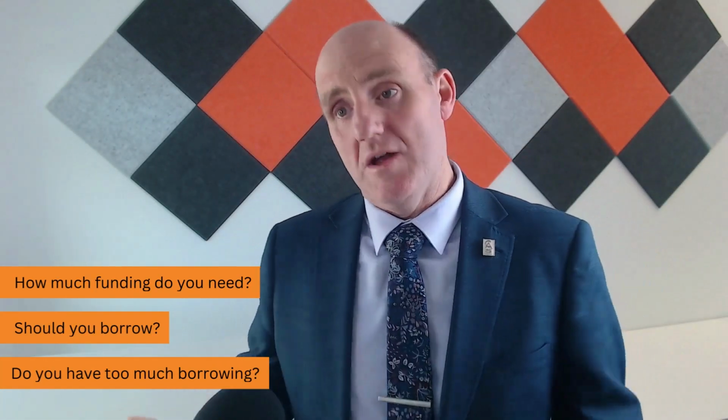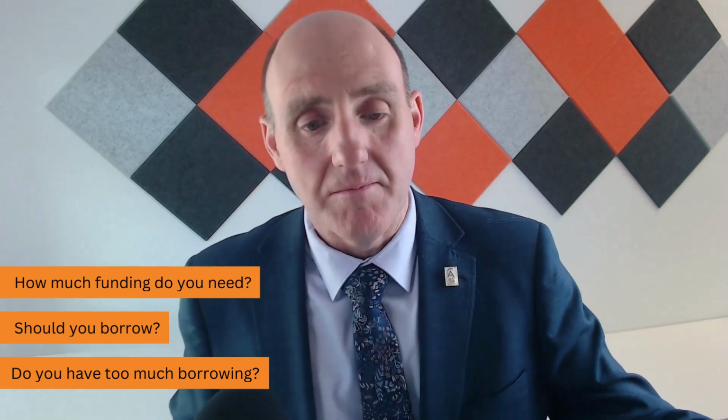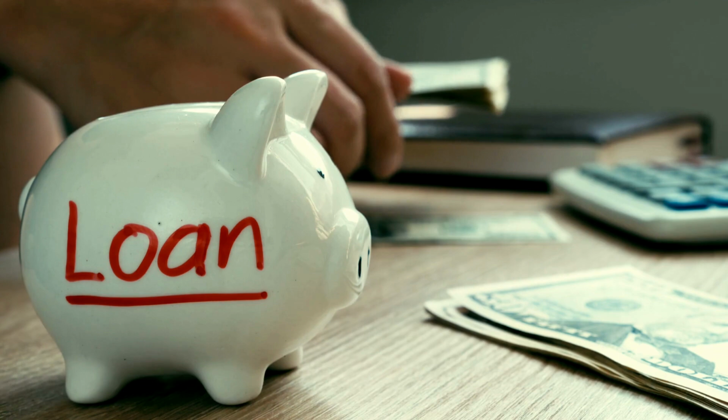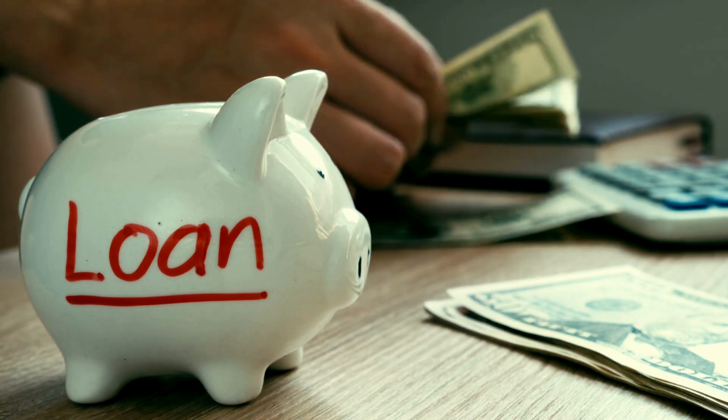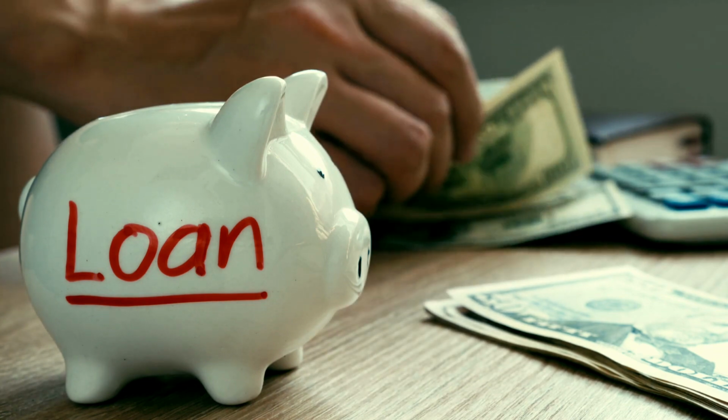How much funding do you need? Do you actually need to borrow? Should you borrow? Do you have too much borrowing? We often see a lot of businesses that are carrying cash in their bank account, not earning any interest. At the same time, they've got loans paying interest at a much higher rate. So there's a difference there. So this cash in the bank should be working towards reducing that debt. So we need to identify, if that's the case, how do we do it?